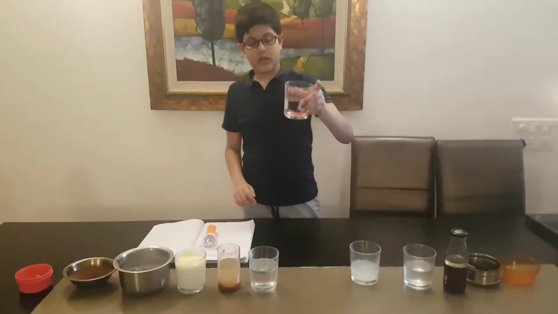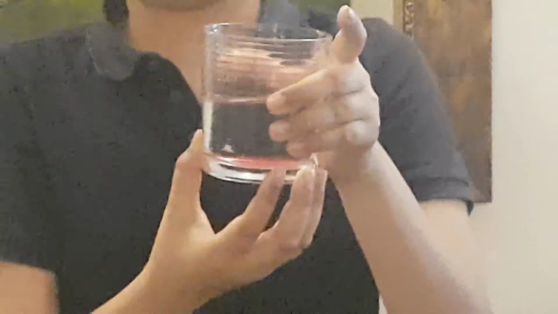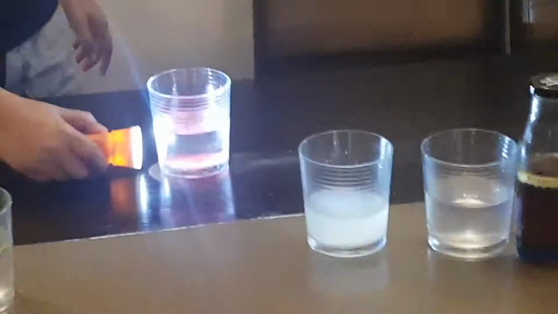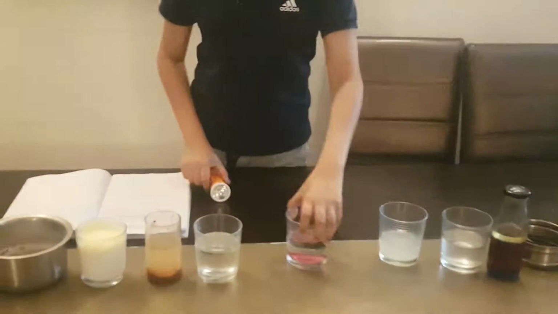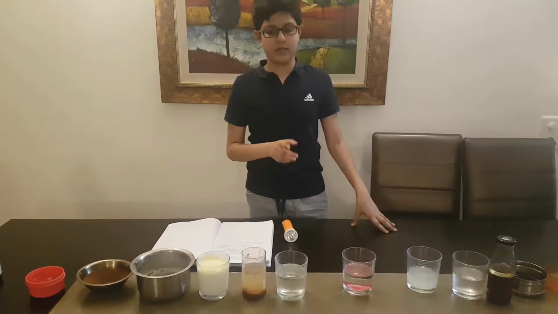Now I have a sand in water suspension. In this mixture I put a pinch of sand into this water and I stirred it. I left it to settle for a while, and at the bottom these sand particles have settled. So it is a suspension. However, some lighter, finer particles have come to the top, whereas some denser particles have gone to the bottom. When I try to pass a beam of light through it, as we can see, it goes through. So this test is positive. We could filter the sand from the water by the simple process of filtration with the filter paper.